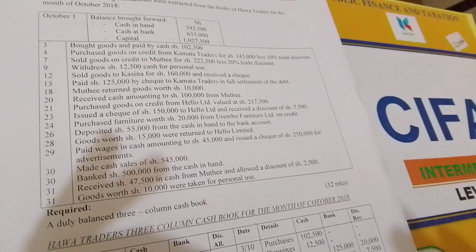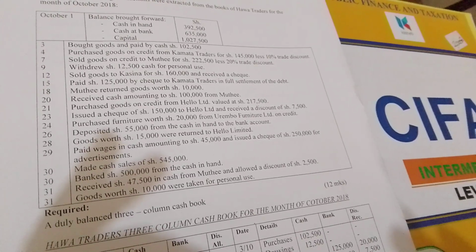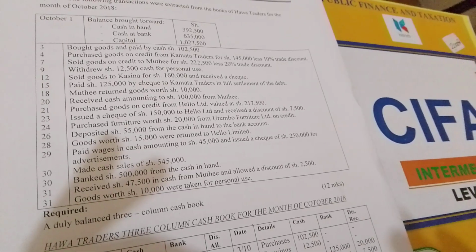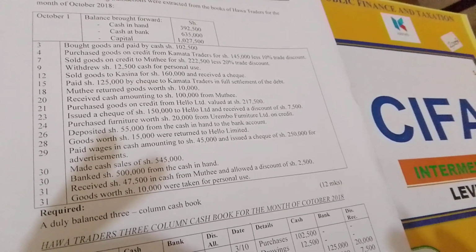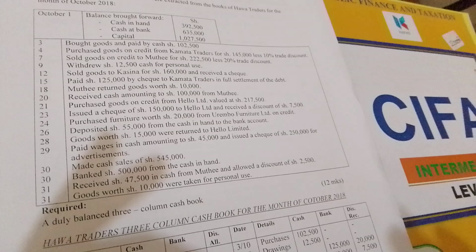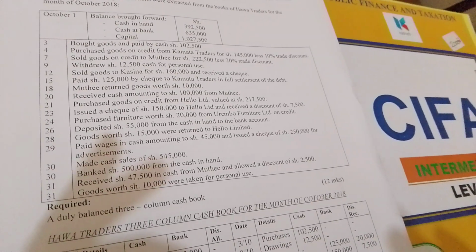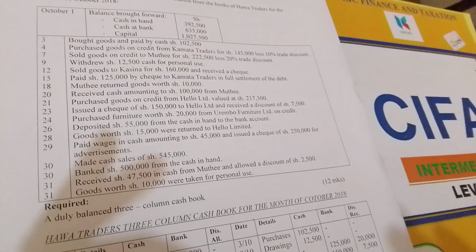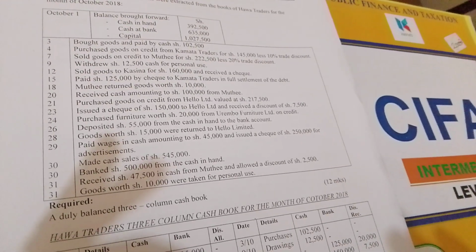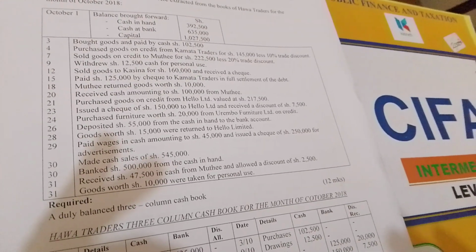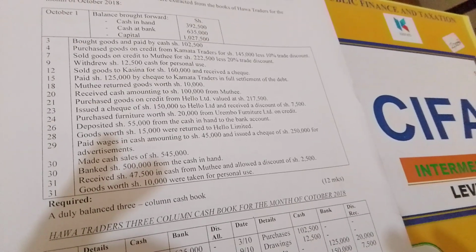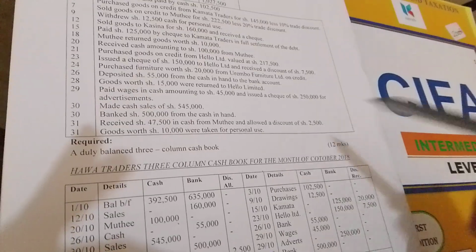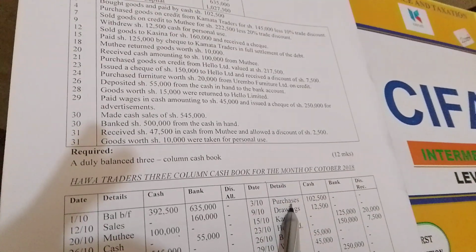Then on the credit side, we usually record the money out. If it was cash, we use the cash column. If it was bank, we use the bank column. So, bought goods and paid. Obviously, this transaction will be on the credit side of the cash book because it is money out. And then we use the cash column because we paid by cash. That is what you can see here.